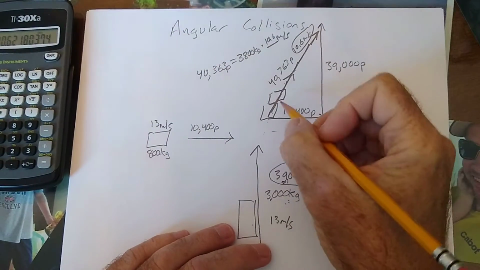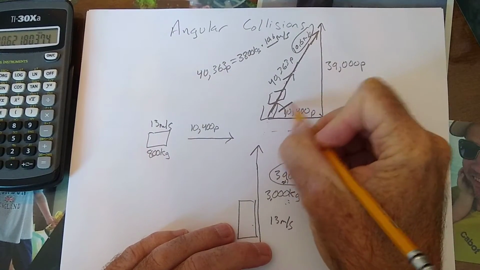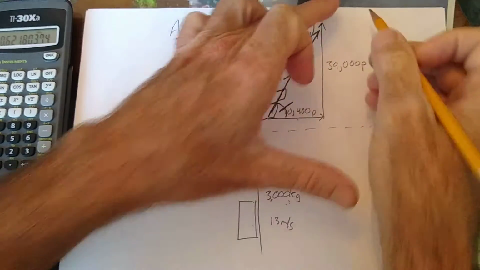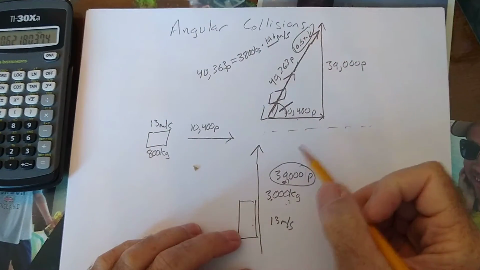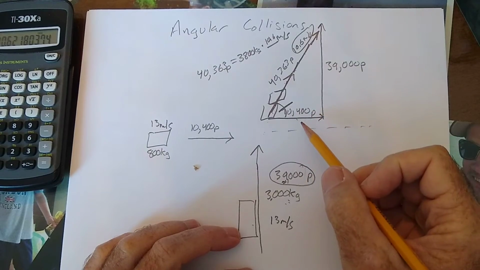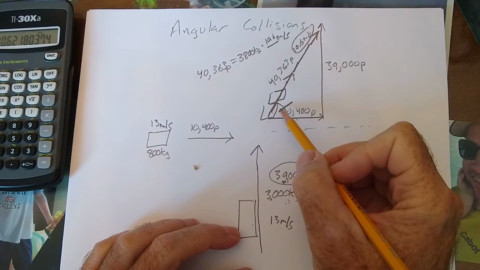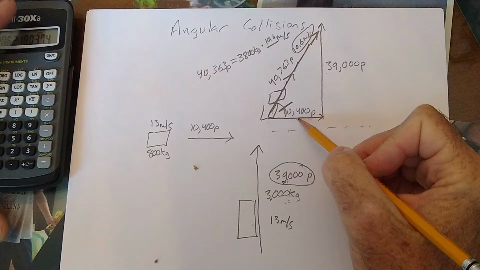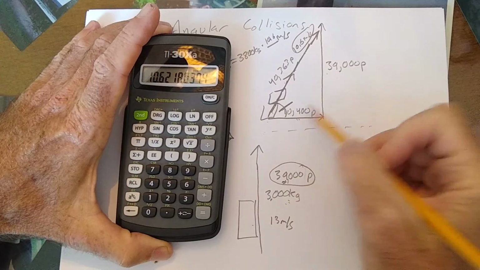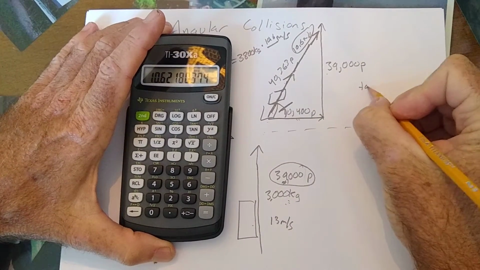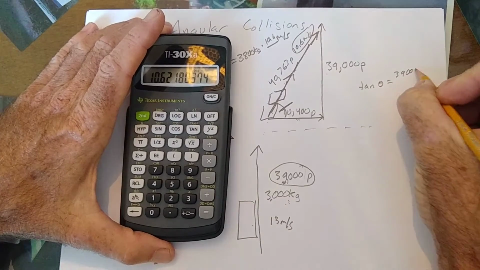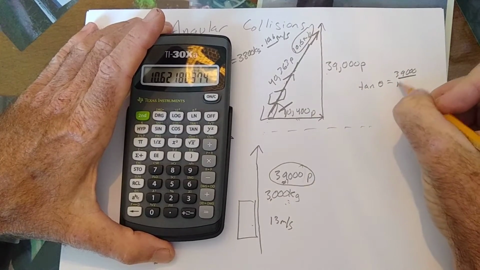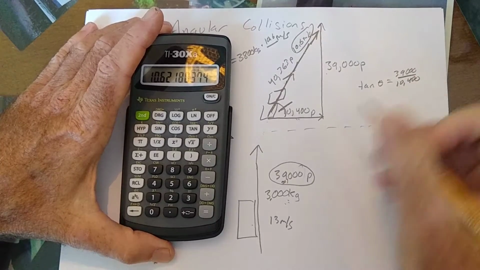Now here's what I could ask you. What angle is this going to be? With what angle will they fly away? Well, you can solve that using trig. We have opposite and adjacent. So we can say the tangent of theta is equal to the opposite side, 39,000, over the adjacent side, 10,400.